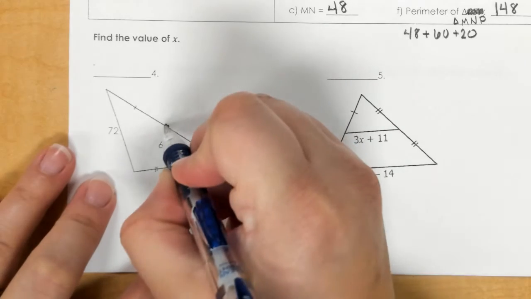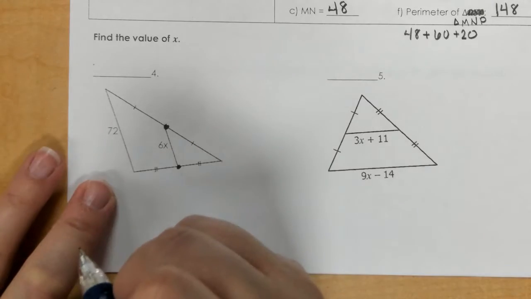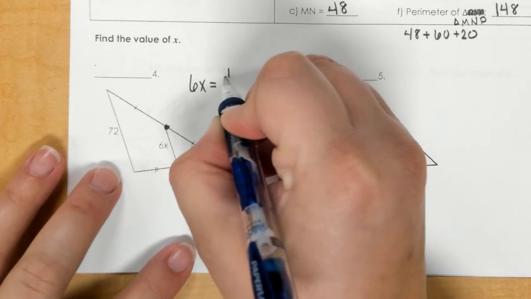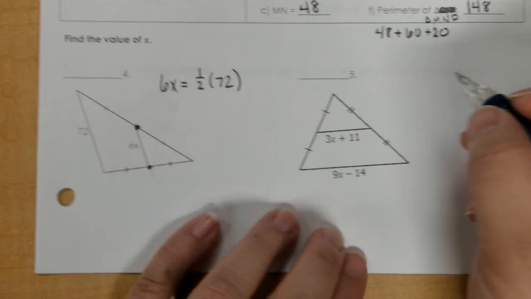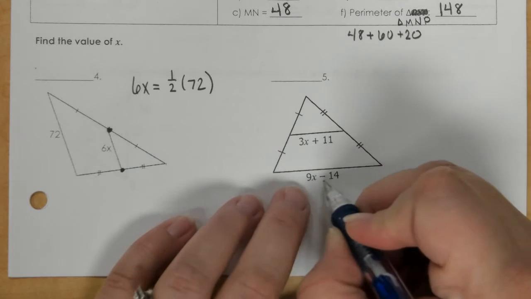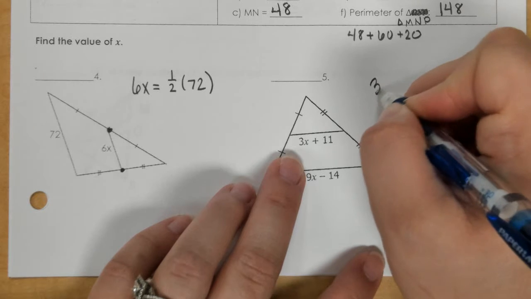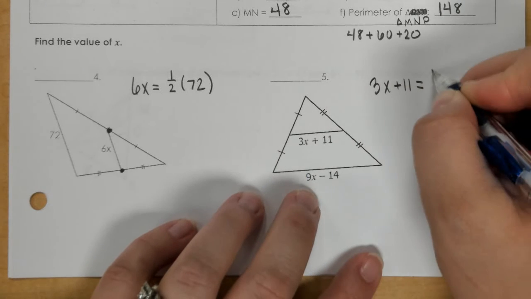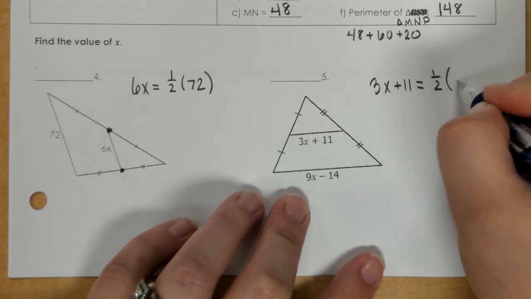Alright, so once we know this is a mid-segment, we know that it is half of 72. So I could say 6x equals half of 72. Okay, and then the same rule would apply here. The 3x plus 11, the mid-segment, would equal half of the parallel side, this longer side.